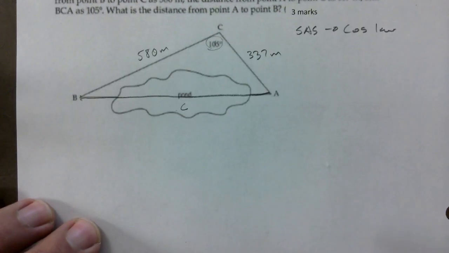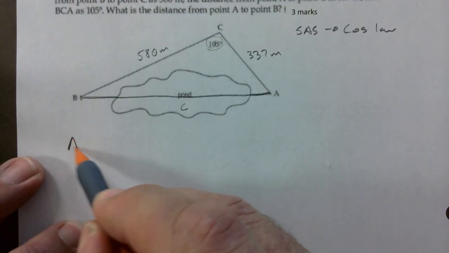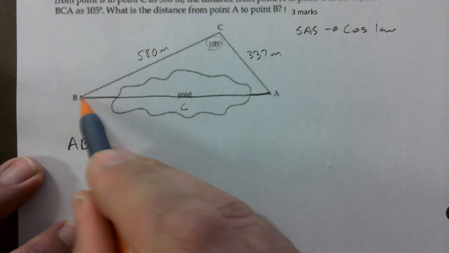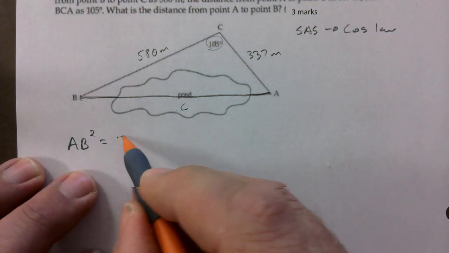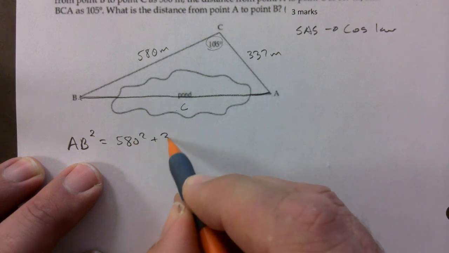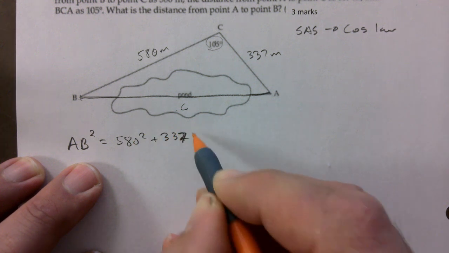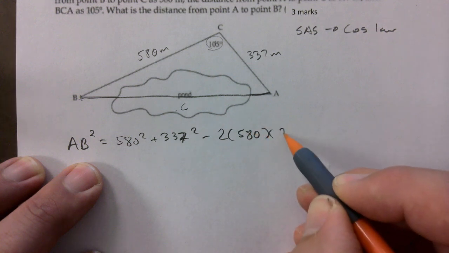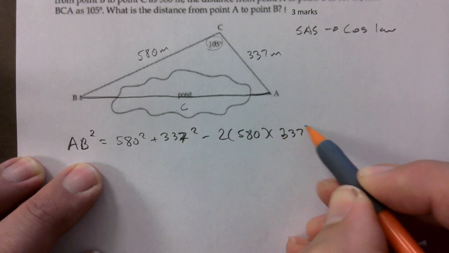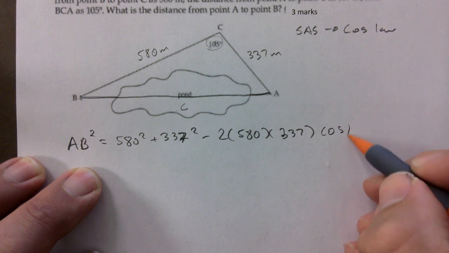And they want this distance here across the pond, which is really side C. But I'm going to give it a little twist here. I can call side C side AB as well. Don't let that throw you off. It's 580 squared plus 337 squared minus 2 times 580 times 337 cos of 105.